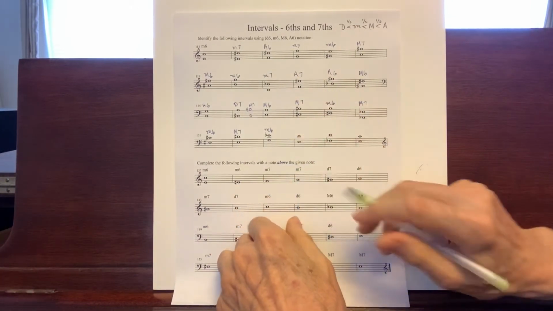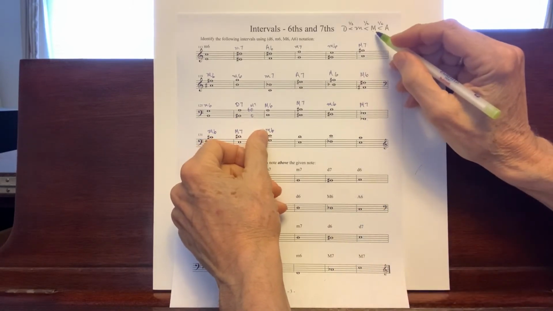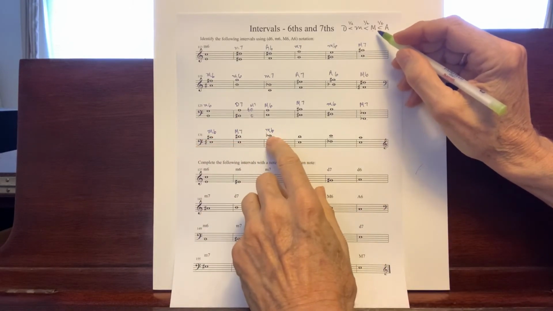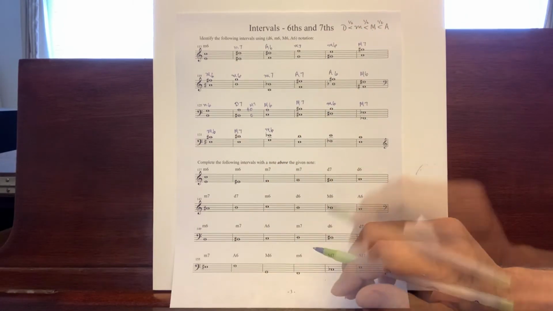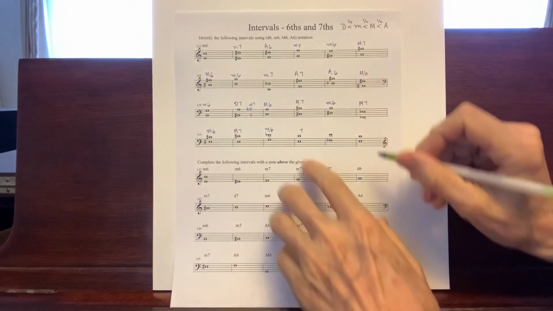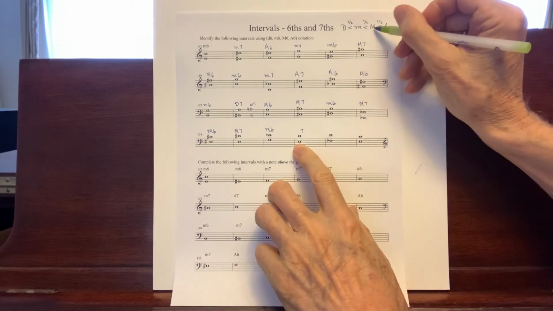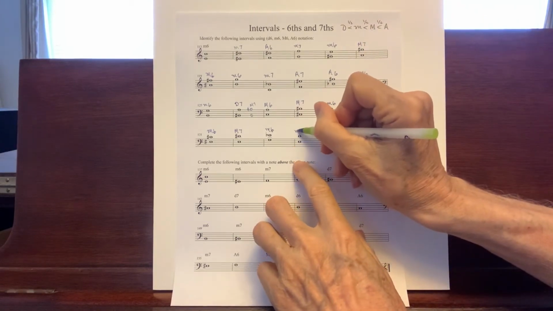What's G to E flat? I know that G to E is a major sixth, therefore G to E flat makes it a half step smaller, so we have a minor sixth. And how about E to D? Well, that's some kind of seventh, and I know that E to D sharp is a major seventh, therefore E to D is a minor seventh.